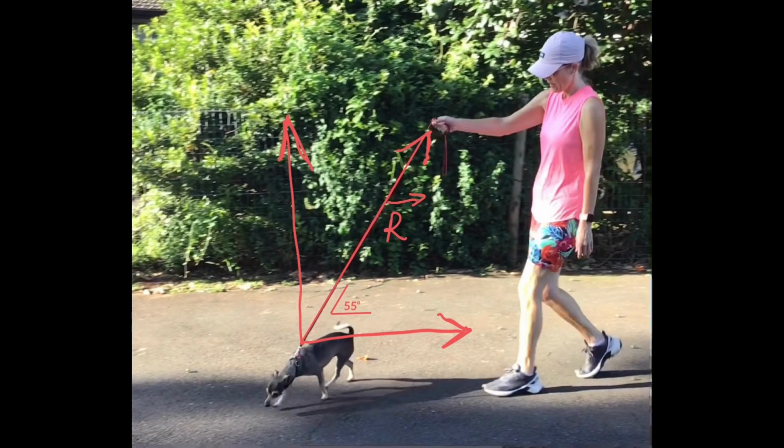Now, what expression could you use to calculate the upwards component of the tension in the leash? And what expression could you use to calculate the rightward component of the tension in the leash? Hint: construct a parallelogram.